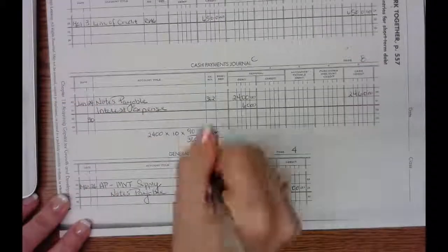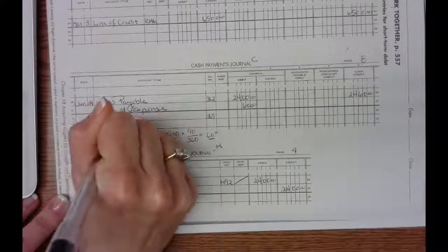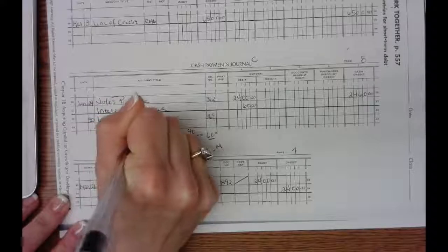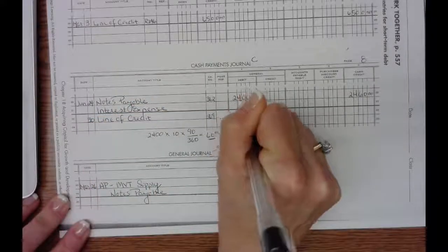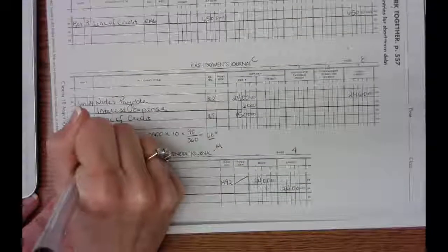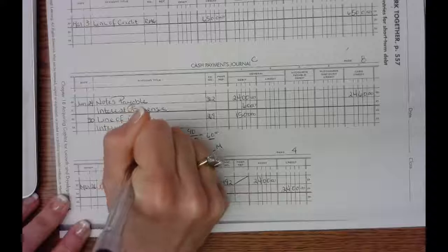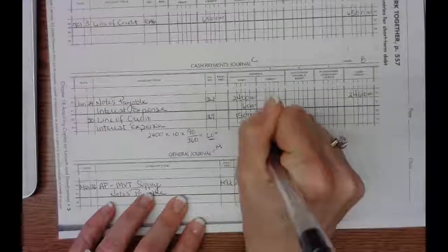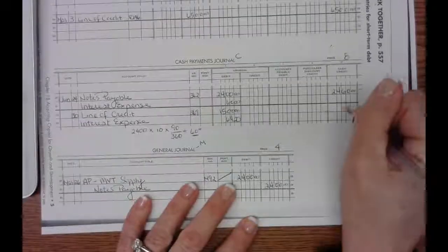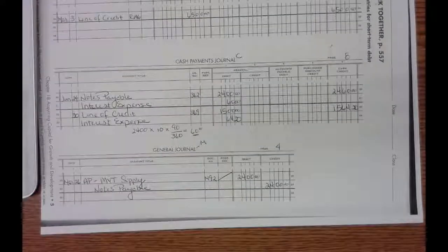So on the 30th, with check number 369, we are going to debit line of credit for $1,500, and we again debit interest expense, and this amount is given of $64.20. We add these together, we get $1,564.20 as our cash credit.